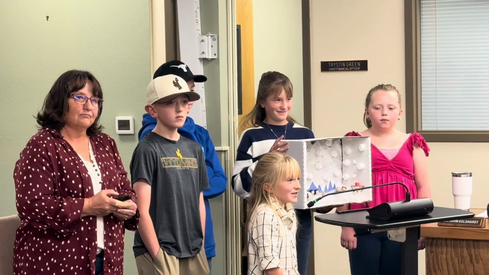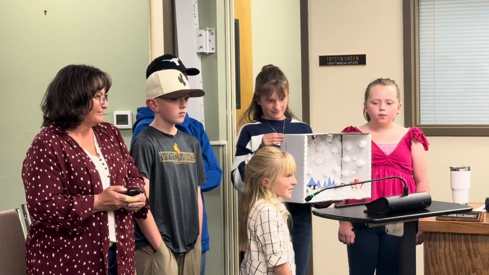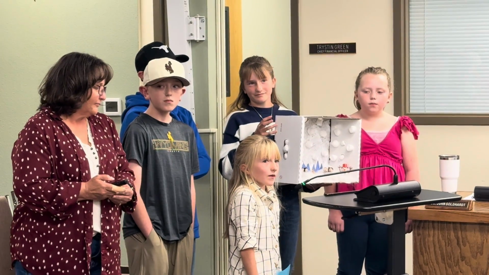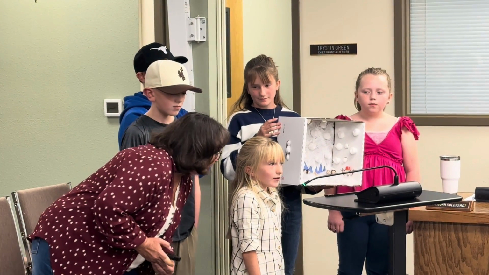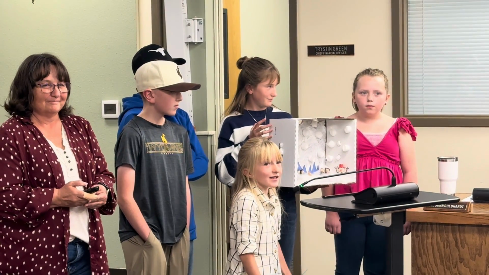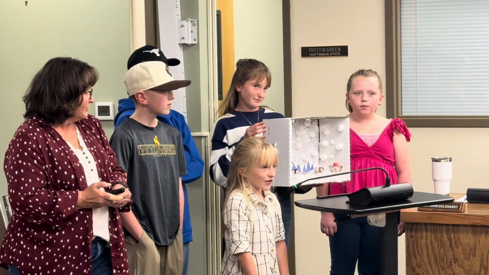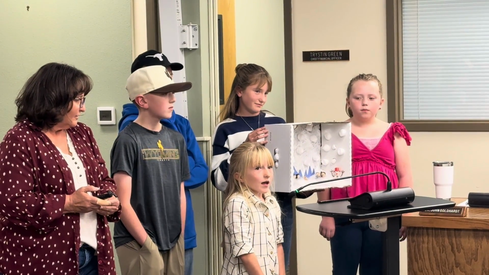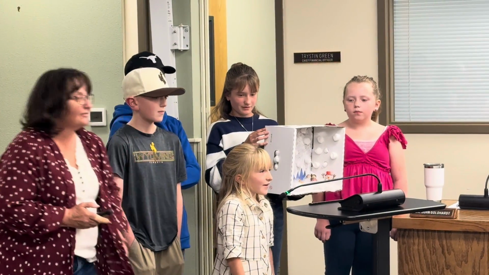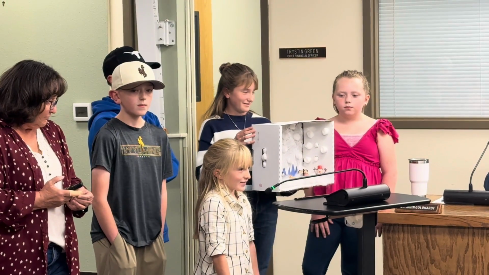I picked winter because I like to play in the snow and build snowmen. It shows winter because there's snow falling and there's lots of snow on the ground. And I wrote about my diorama, and then I'll read it to you.